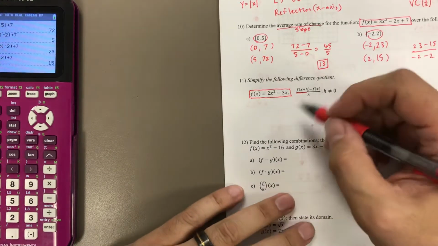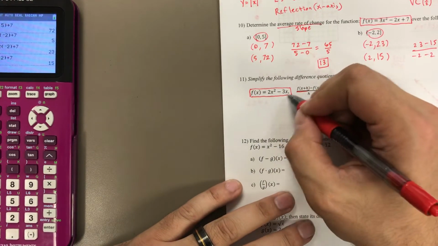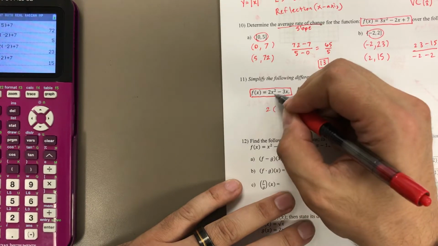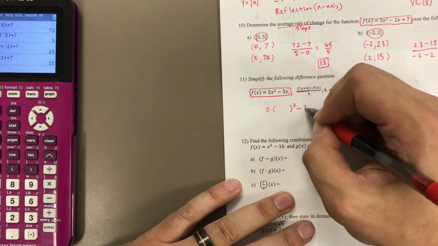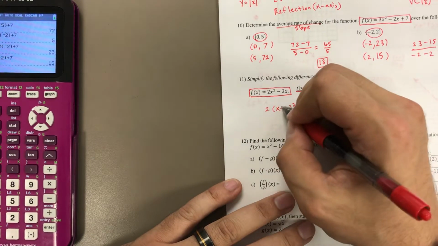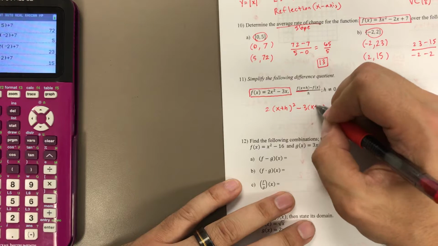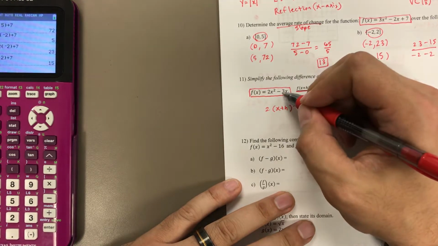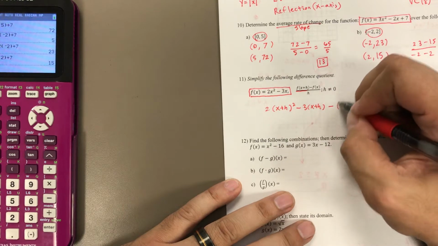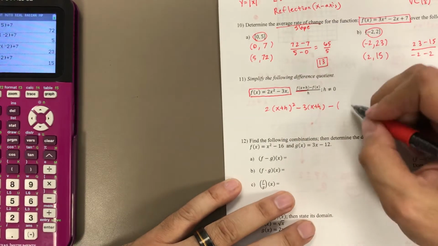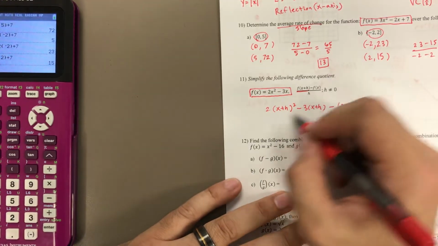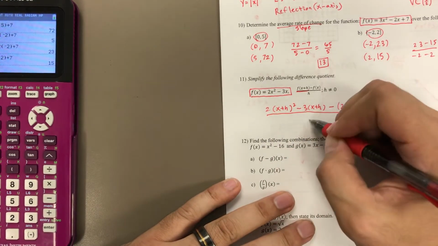So here's how we write it up. So we write this function, 2 blank squared, so 2x squared, minus 3 times blank. And in that blank, we're going to put x plus h. There we go. And then now we're going to subtract away the entire original function, so minus f of x, which is just 2x to the second power minus 3x. There we go. And then the whole thing is over h.